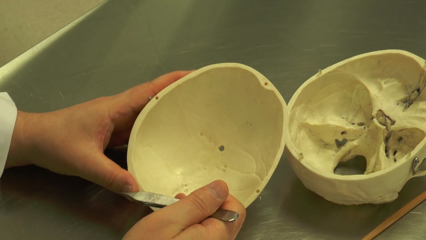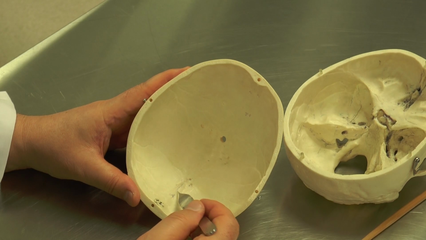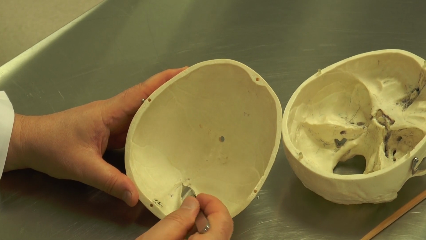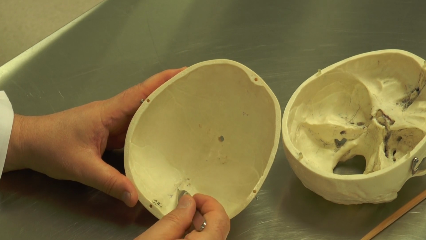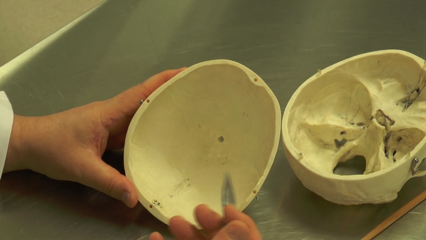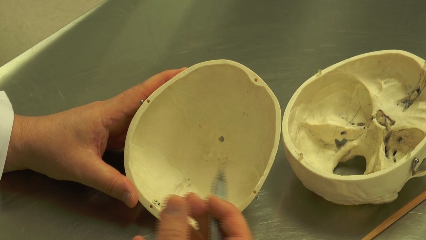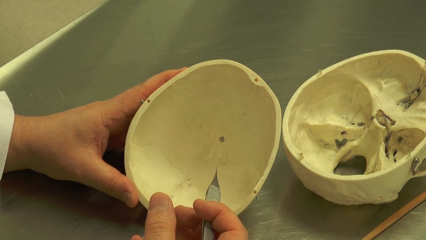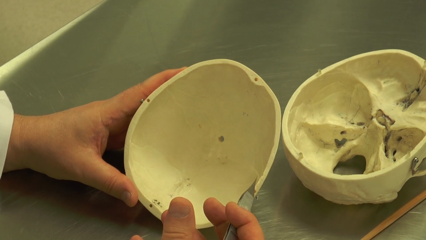sulci. At the back we have here the sagittal sulcus, and inside the sagittal sulcus we have the superior sagittal sinus. Basically the sinus is part of the vein, and this vein is located in between the dura mater in the skull, and these venous systems are called the sinuses.